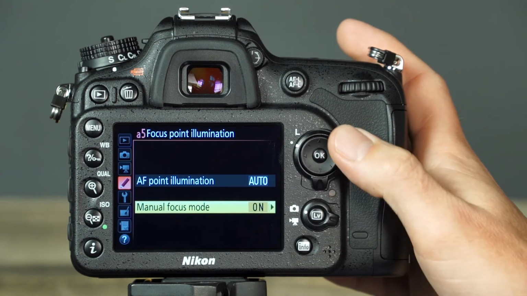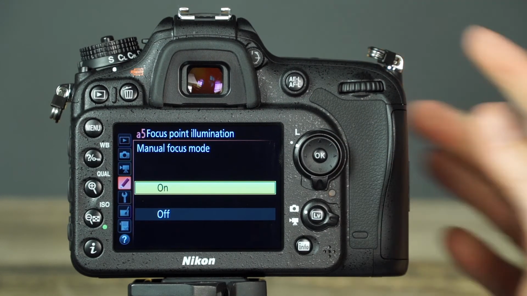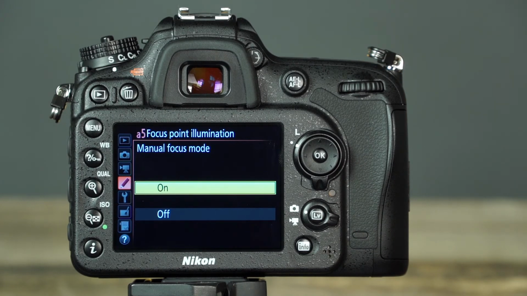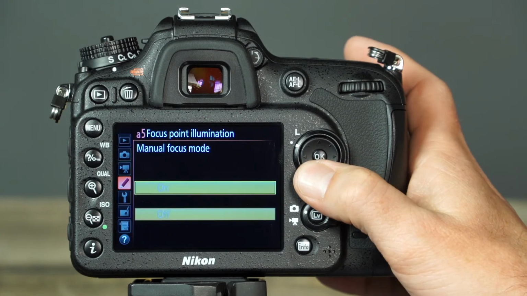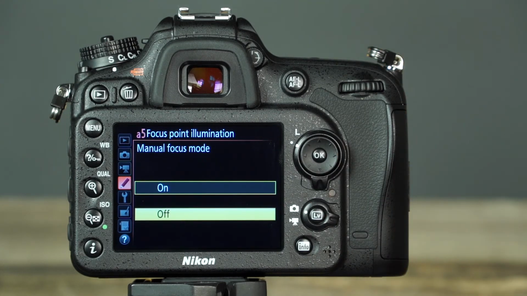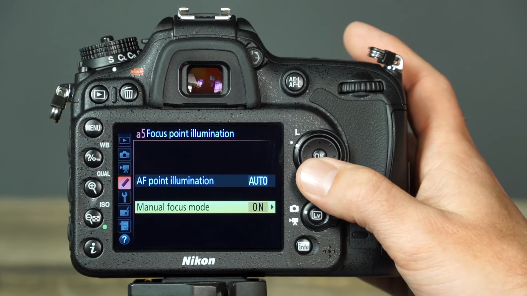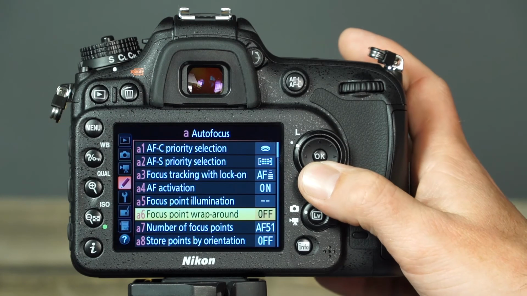For manual focus mode, you can choose On or Off. If On is selected, the active focus point will be displayed in the viewfinder in manual focus mode. And if Off is selected, the focus point will be displayed only during focus point selection. Next, there is focus point wraparound.